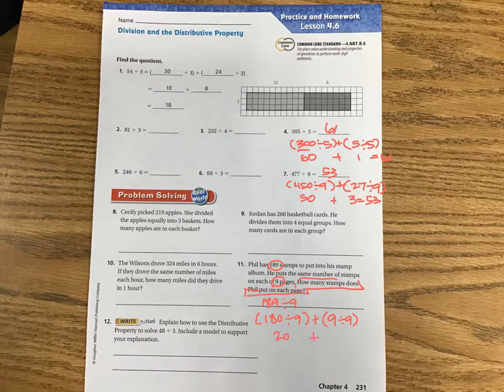Bring down the plus sign. And what's 9 divided by 9? 1. So 20 plus 1 is 21. So how many stamps does Phil put on each page? 21 stamps. Awesome. You guys have got this.